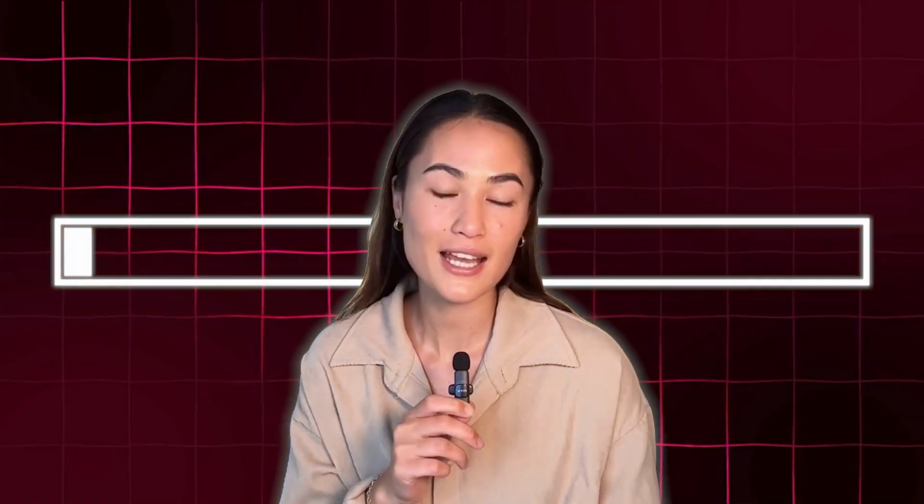Ever noticed how videos with a progress bar keep you glued till the end? That little animation isn't just trendy, it actually boosts watch time and makes your content look super professional. Today, I'll show you how to add a slick progress bar to any video in just a few clicks using AI.